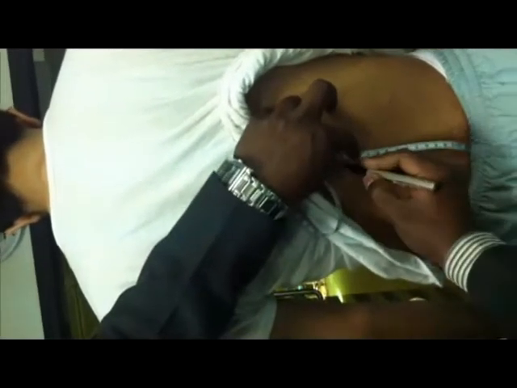Then I have to measure 15 centimeters. From that particular point to 15 centimeters, I have to measure and draw another line. So now what is the distance between here and here? 15 centimeters. Now what I will ask my patient to do is, I want to measure now lumbar flexion.